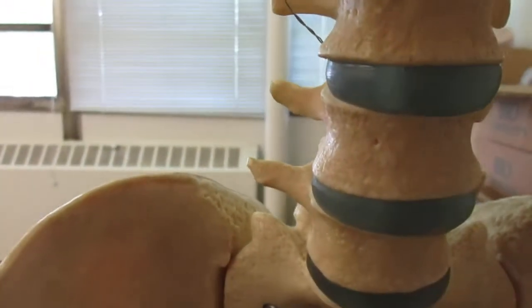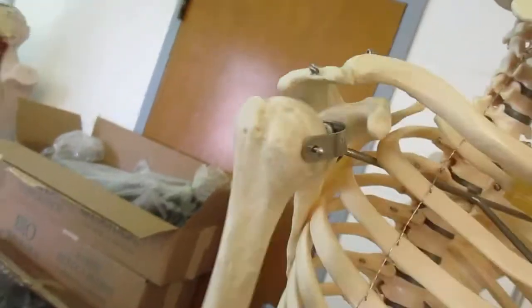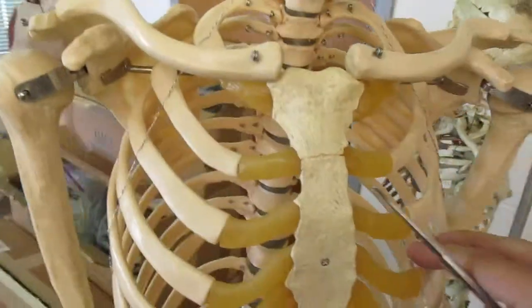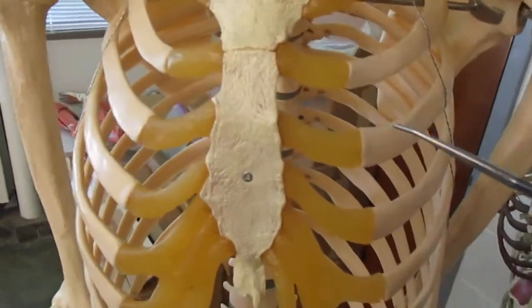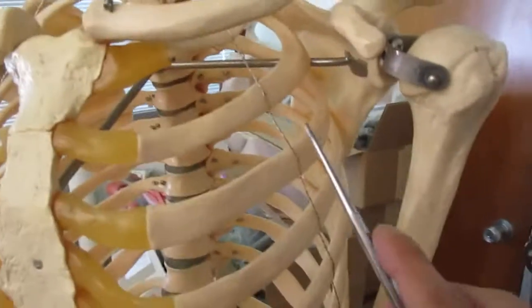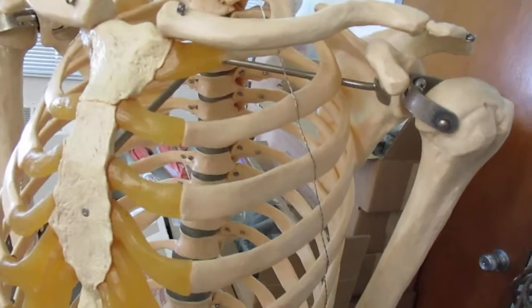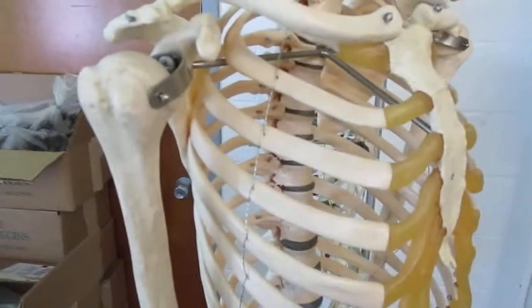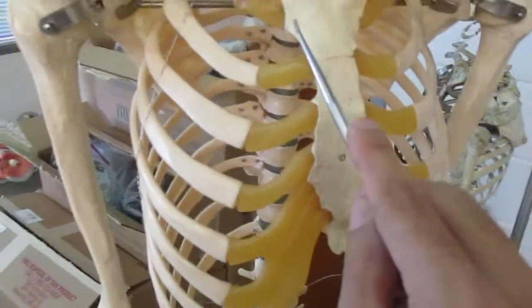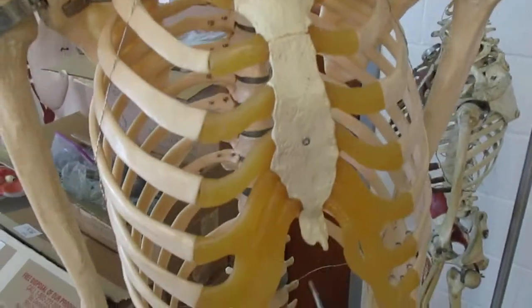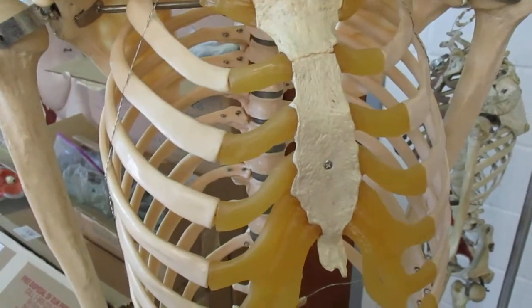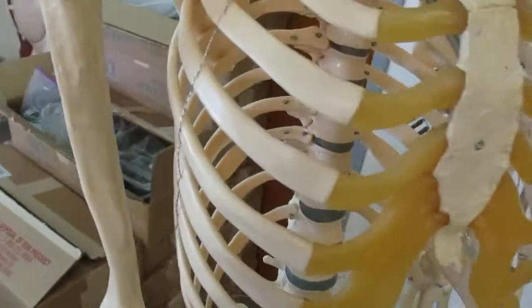And what's next is the sternum. So here's the sternum right here. Here are the ribs. Here is the costal cartilage right here. Here is the costal cartilage. That's made up of hyaline cartilage.